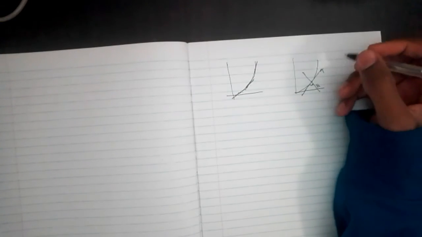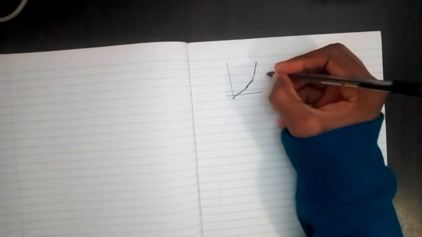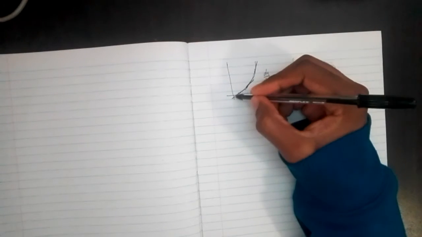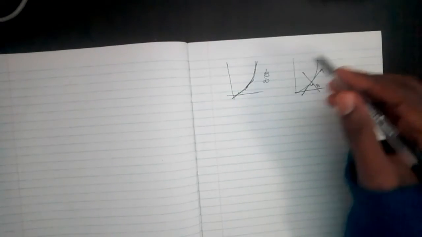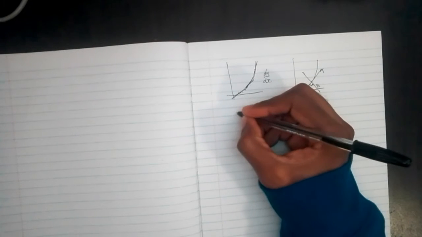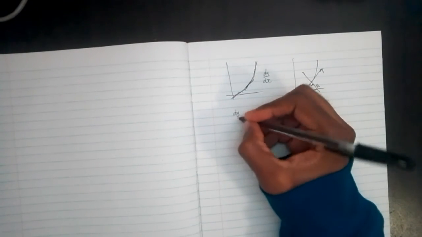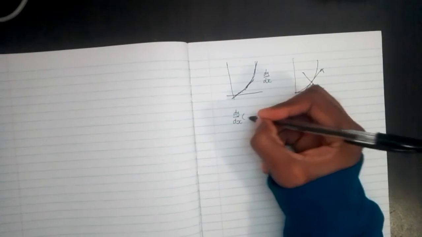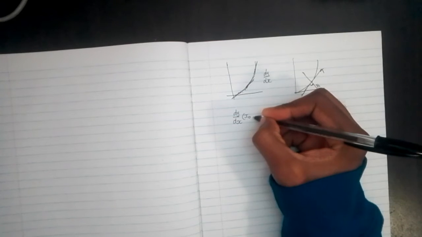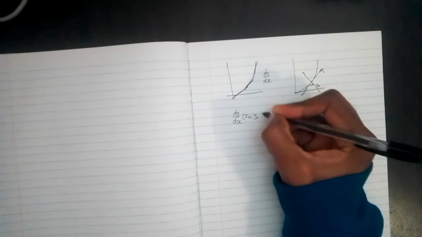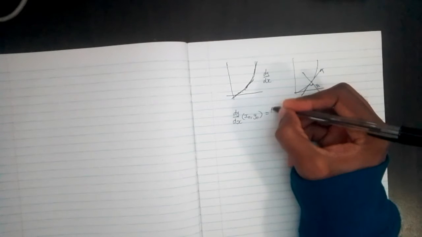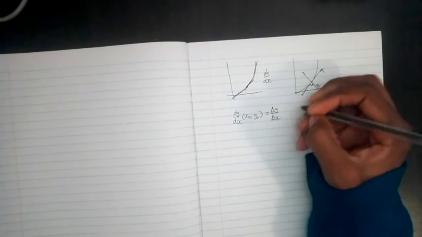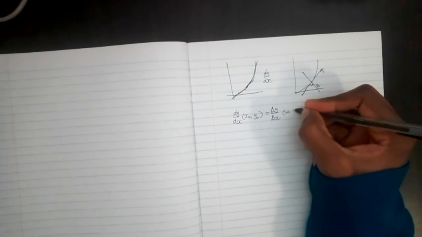So if you got the differential dy/dx of this curve, you can figure out the slope at a specific point. So dy/dx at a specific point, say (x0, y0), is equal to the slope, change in y over change in x, at that point.